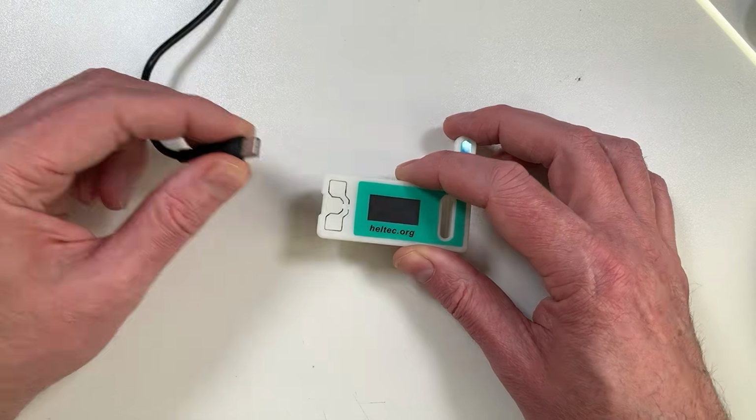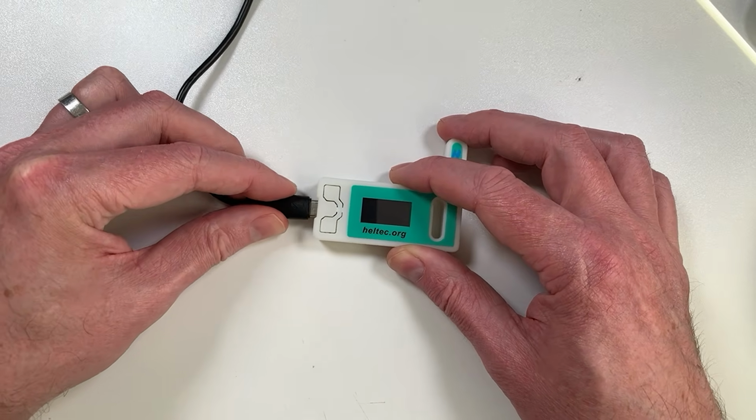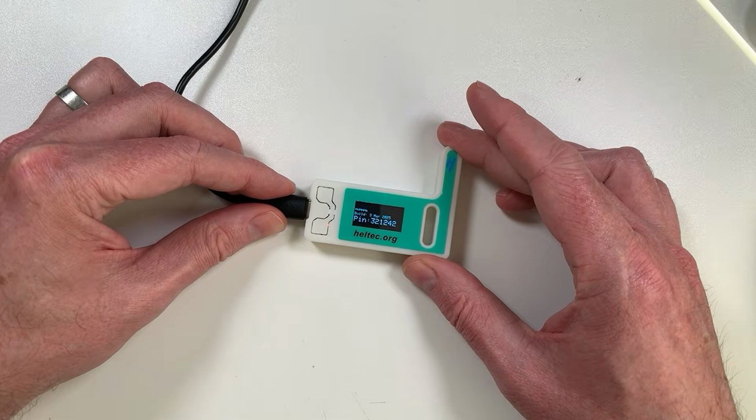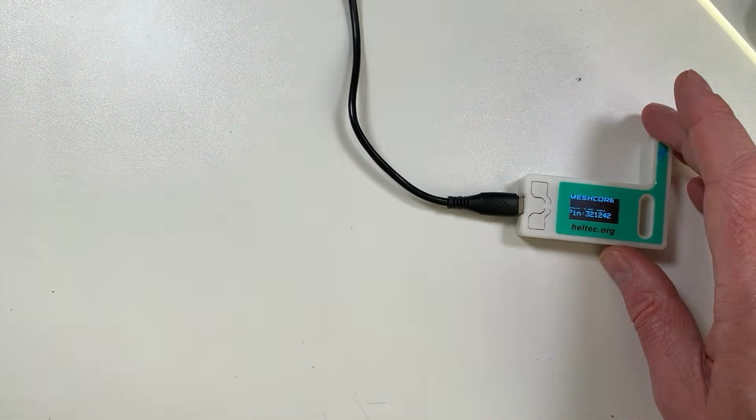So I'm just going to disconnect the USB cable, give it a power cycle, plug it back in, and then you should see the MeshCore logo and also the Bluetooth pin. So we can now set up the smartphone.